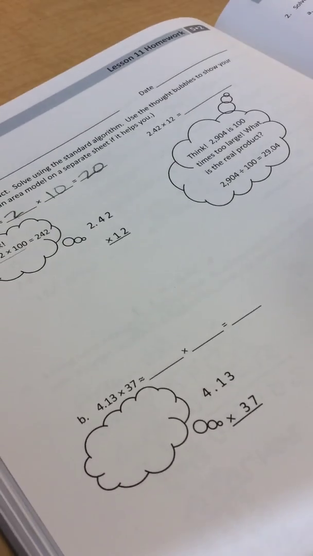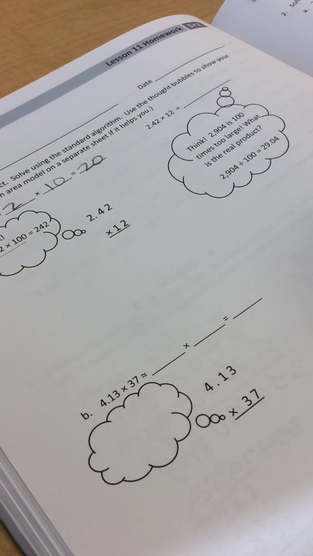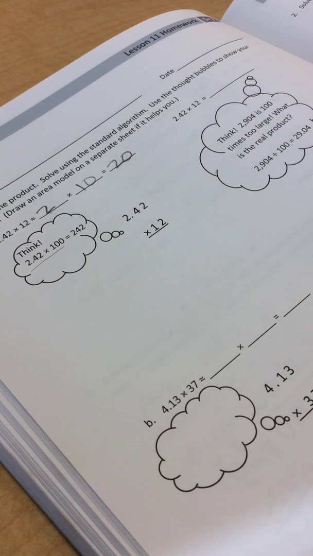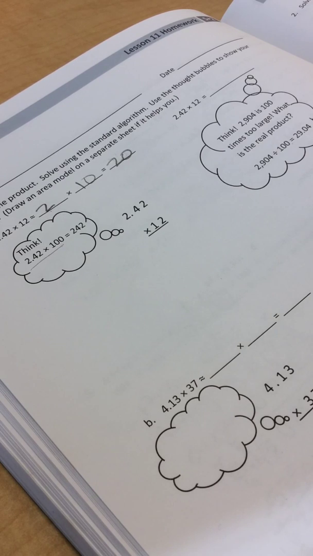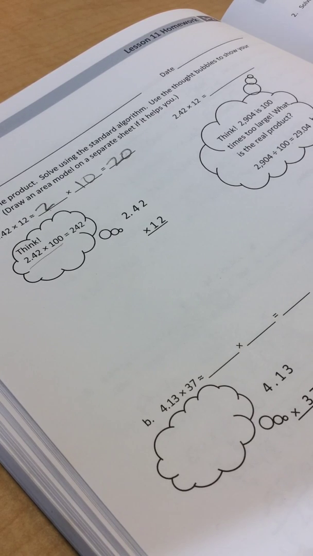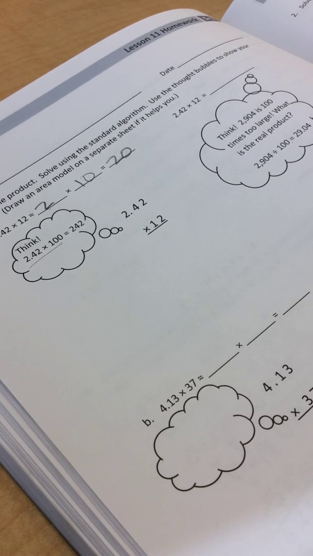Okay, and then we're going to go ahead and do the standard algorithm. It also says to draw an area model on a separate sheet if that helps you. Some students really grasp this concept when drawing out area models, so if that helps them better than the standard algorithm, by all means do that.